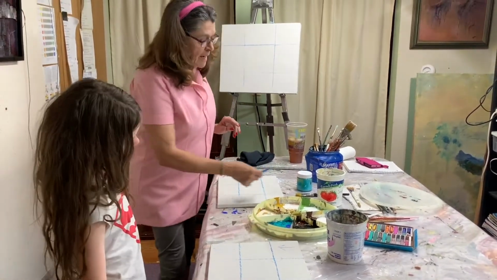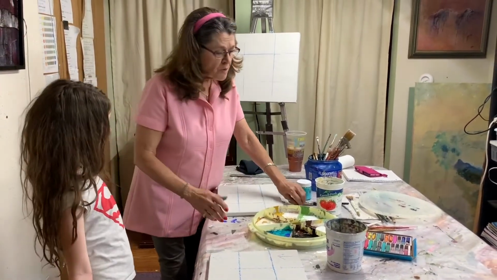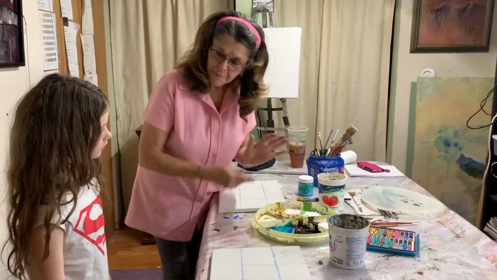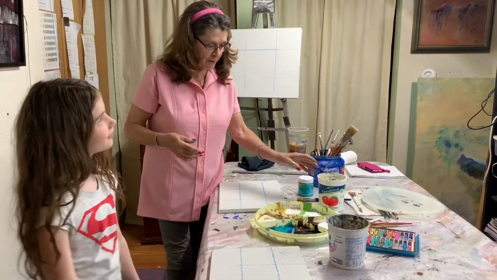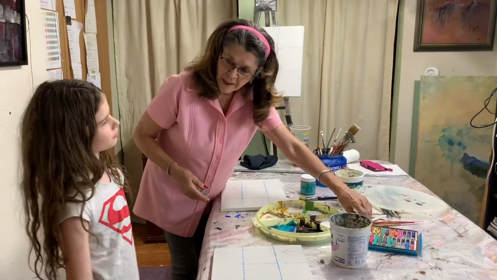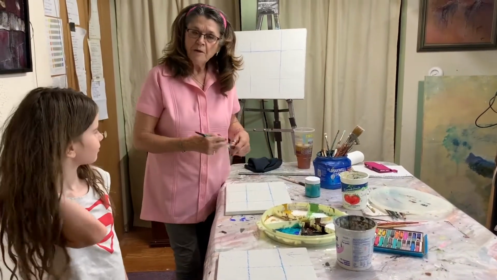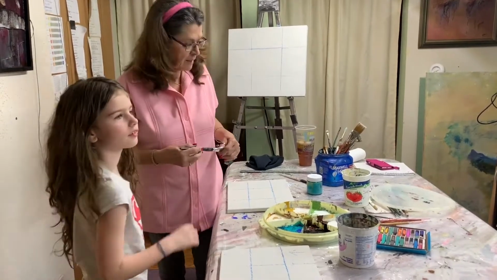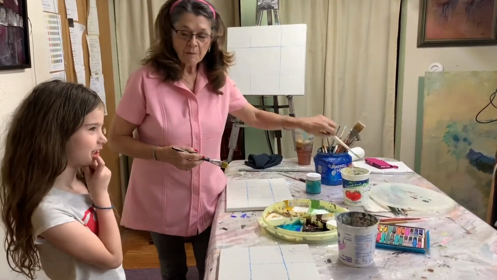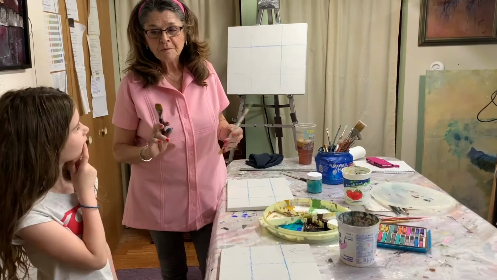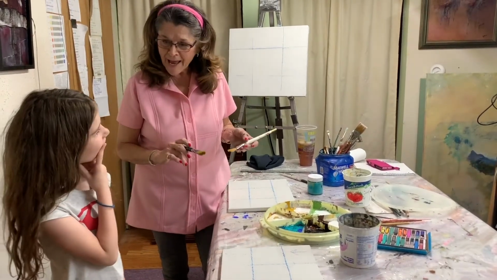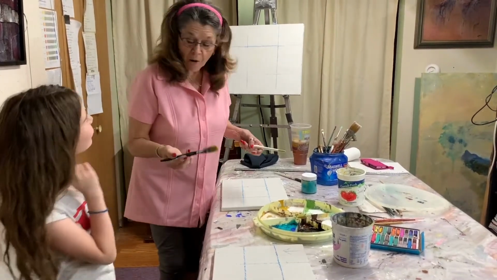Okay, when we're painting a landscape, what is the farthest away from you in a landscape? If you look out in the morning and look out the window, what do you see way, way, way far away? Sometimes it's blue. The sky. Okay, so we're going to start with the sky.